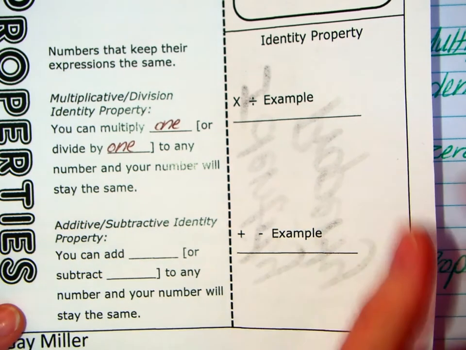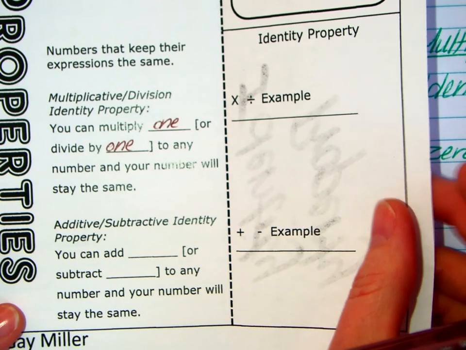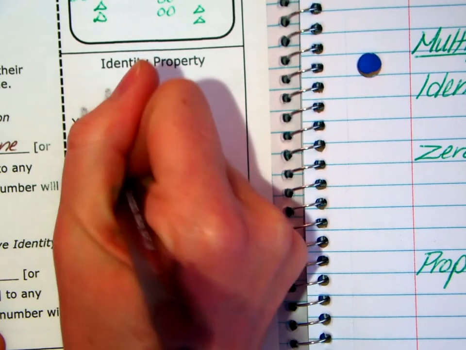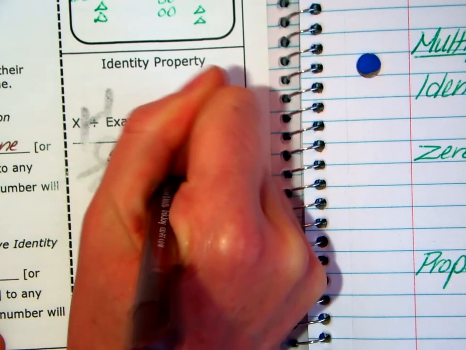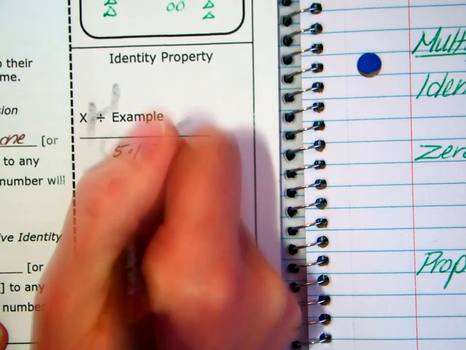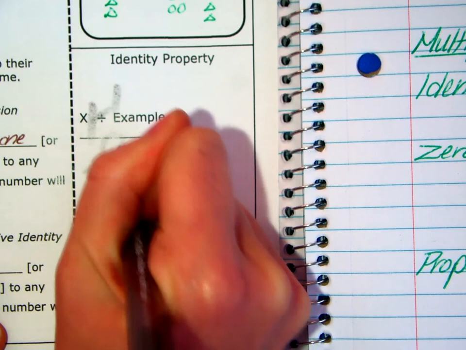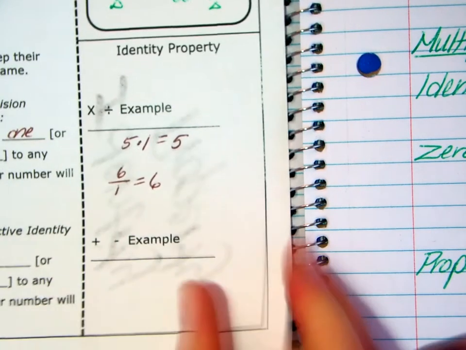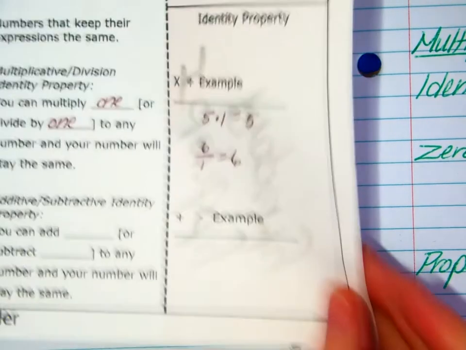So 5 times 1 equals 5. Or 6 divided by 1 still equals 6. So that's the identity property of multiplication and division.